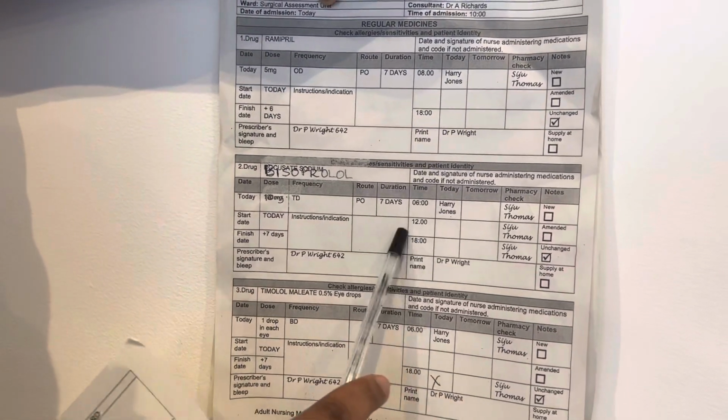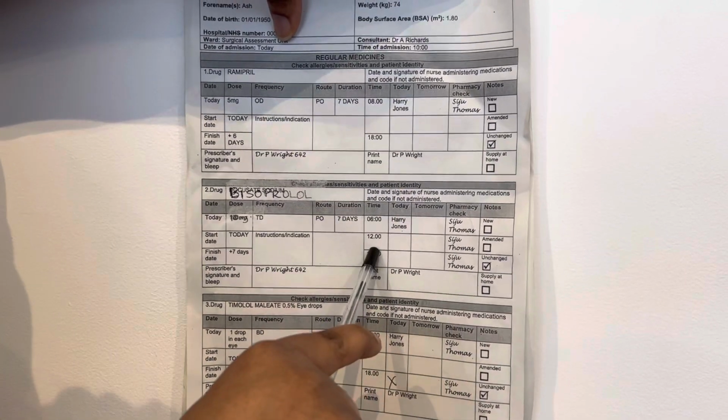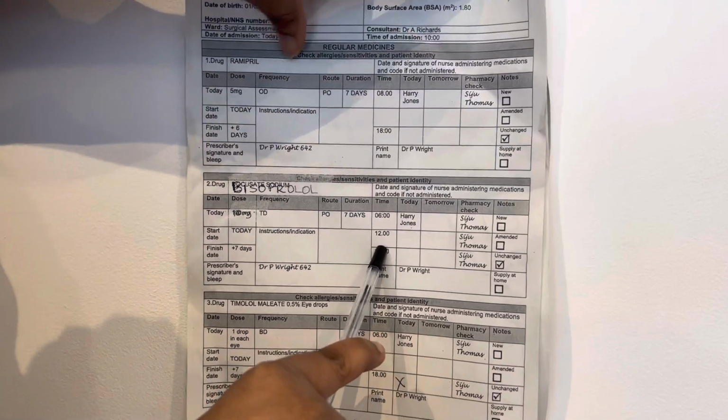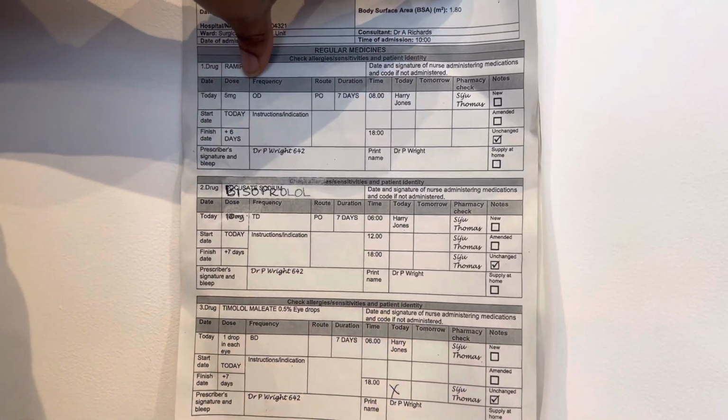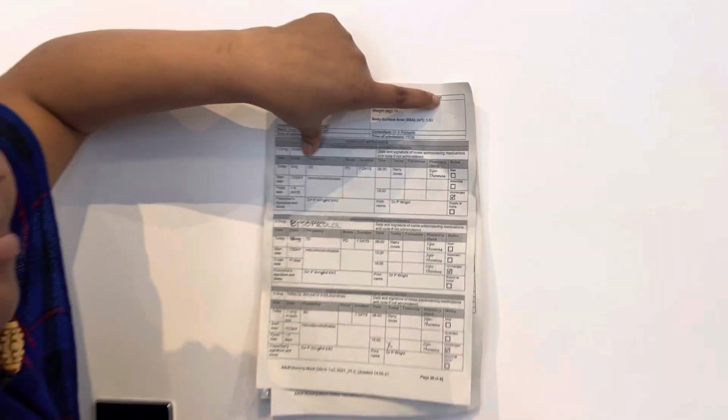This medication is due at my time. Don't forget we are giving what? We are giving 12 o'clock medication. So this medication is due at my time and I'm happy to what? To administer. Now, before you administer this medication, it is important for you to know the patient's heart rate.